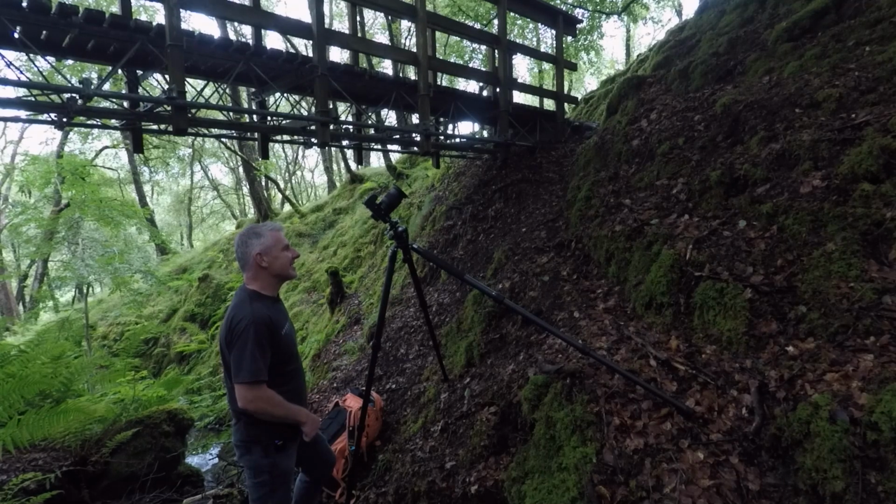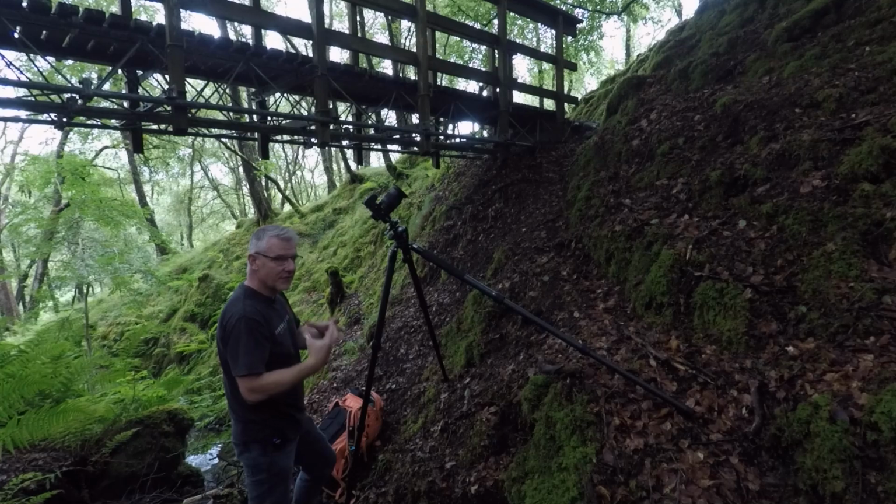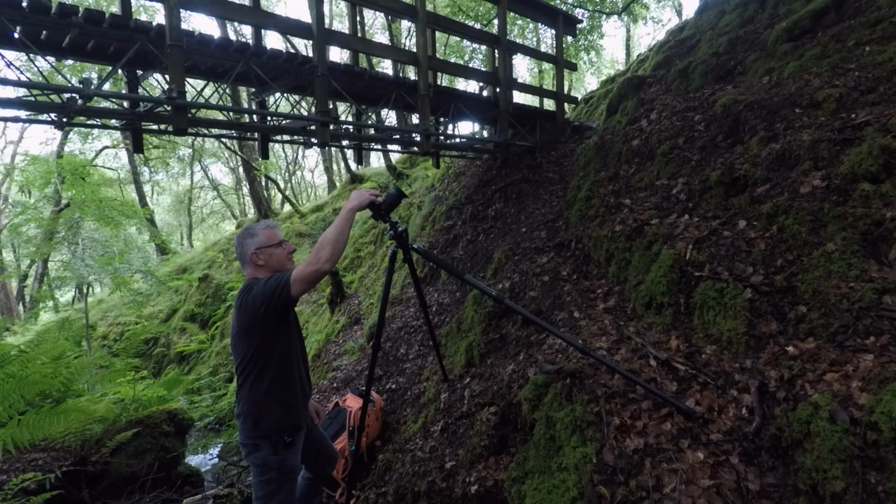What my settings are at the moment are f9, ISO 64, and it's working out at just around 4 seconds. That's at 3 seconds now. It's a vibrant green here. So what I'm going to do is bracket this. There's not too many shadows, but I'm going to bracket it just to be on the safe side.